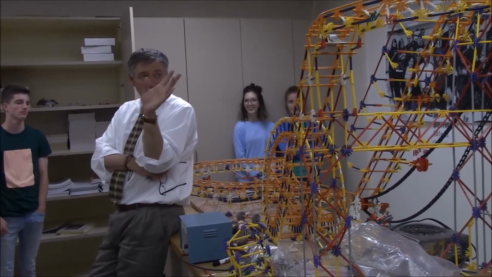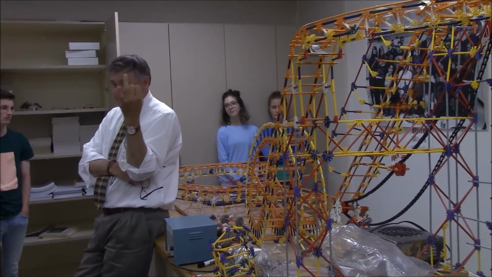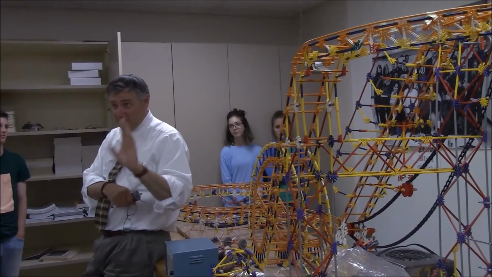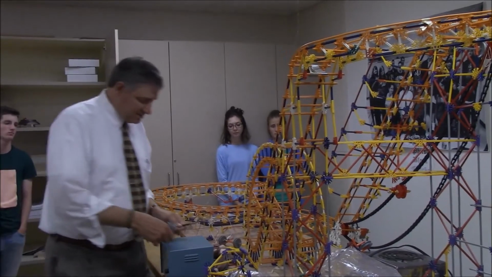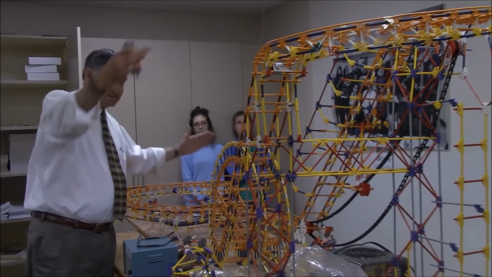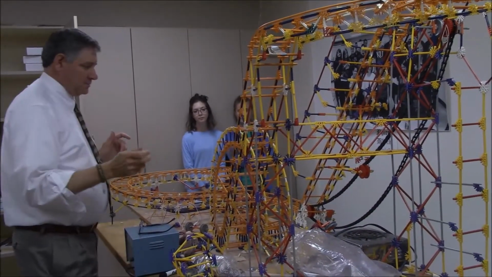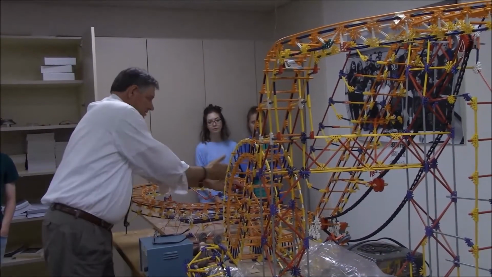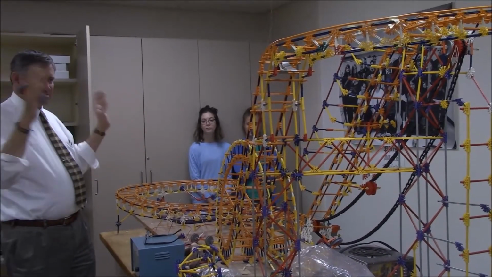Roller coasters change your velocity vector. They make it bigger, they make it smaller, and they change the direction of that vector. That's what you pay to do. So we're going to look at this roller coaster from here to here, just a little segment of it. I'm going to start up here and go up to here, and we need to draw a position-time graph to describe that motion.